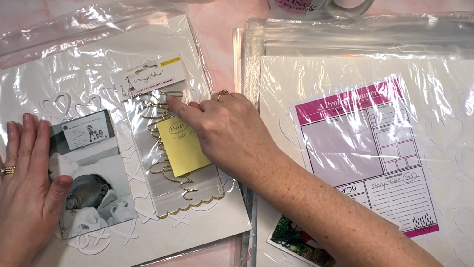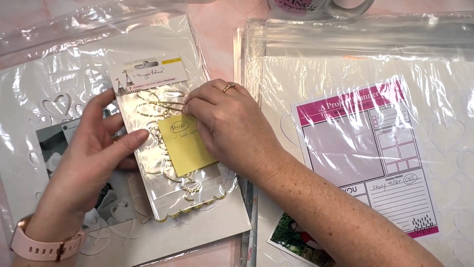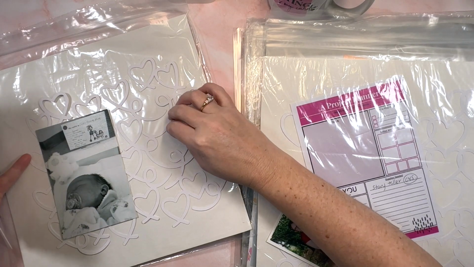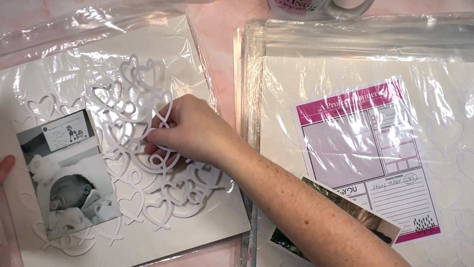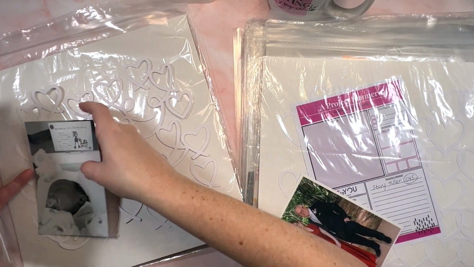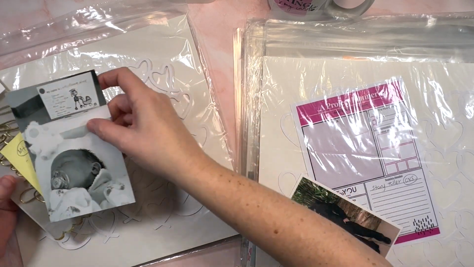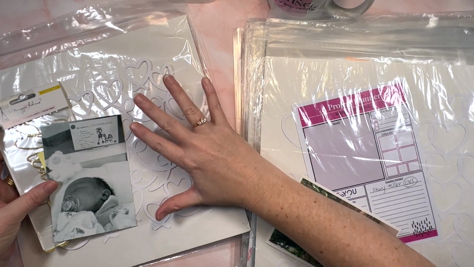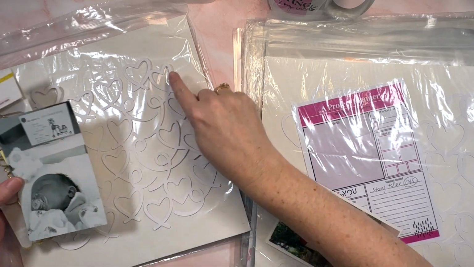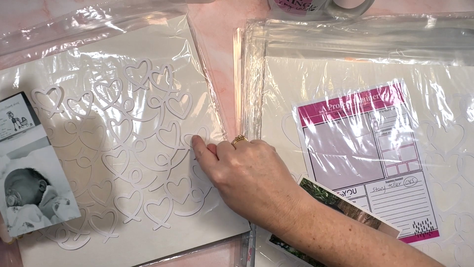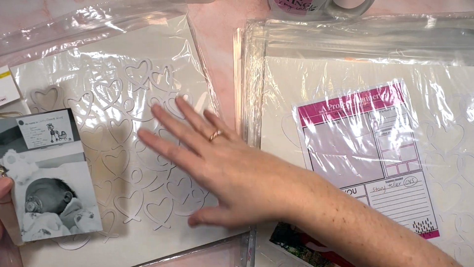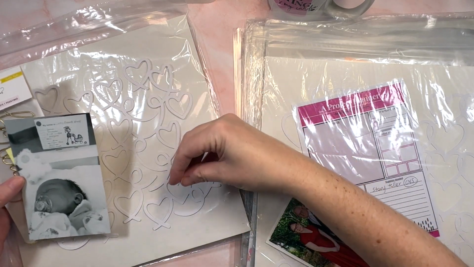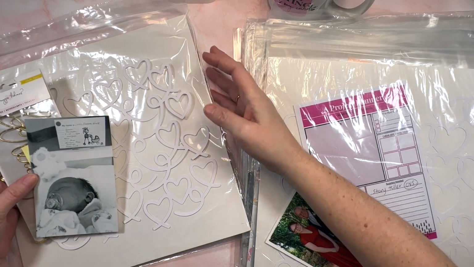I've made a decision about my title and a product that I'm using. I've made a decision about the background. I'm going to use this in my background. I've decided on my photo. I know now all I need to do is choose some papers and a color scheme. I can start backing the cut file and I'm on my way. And that momentum is really what helps me to create.